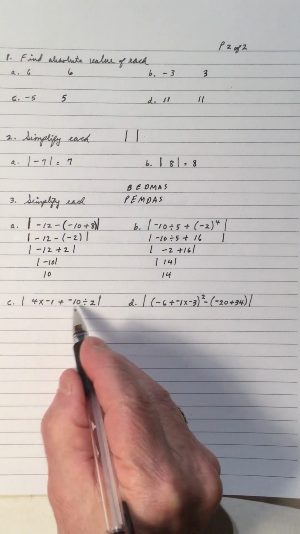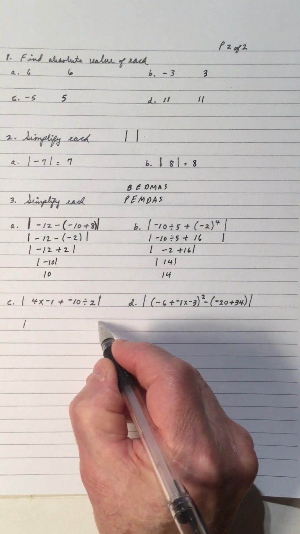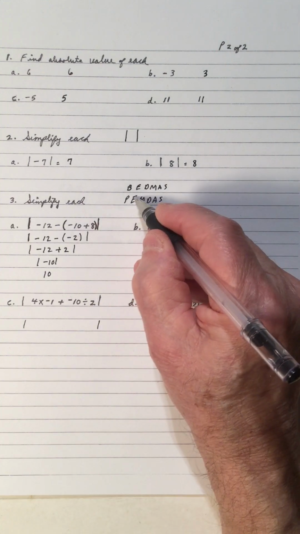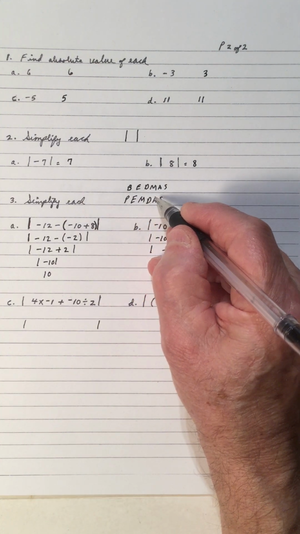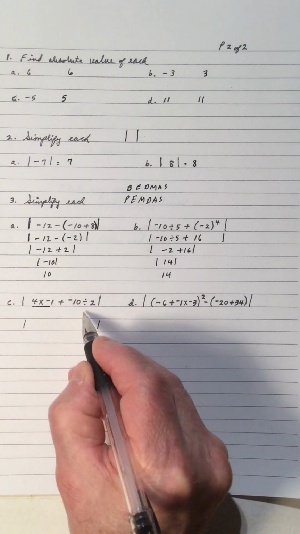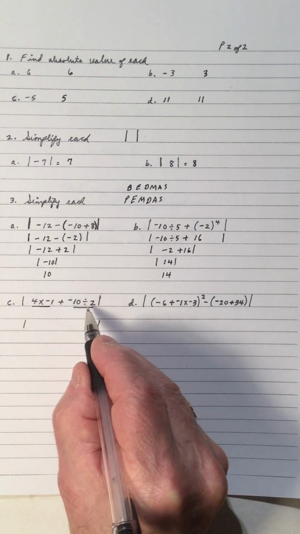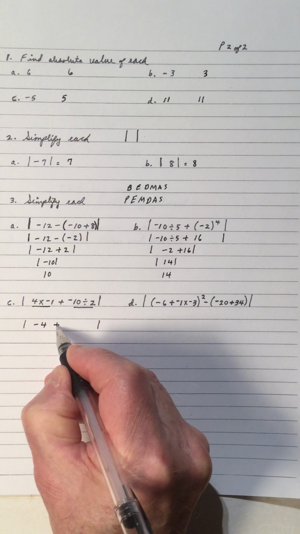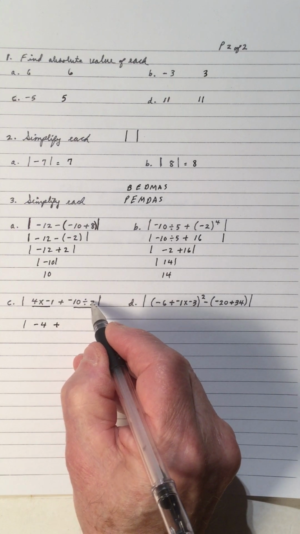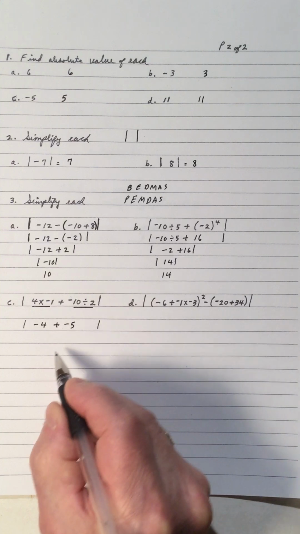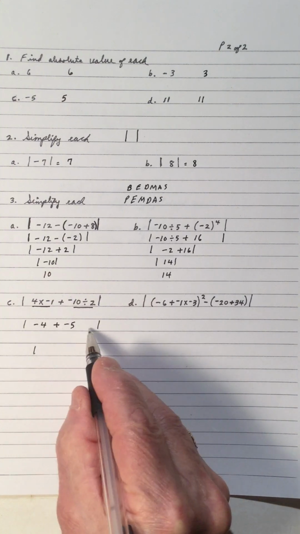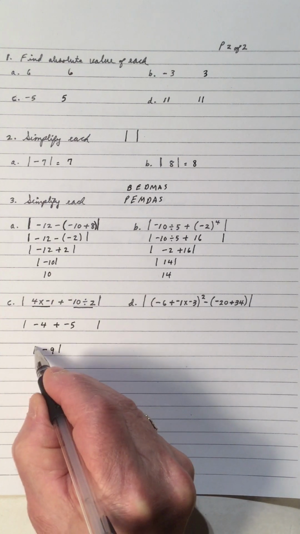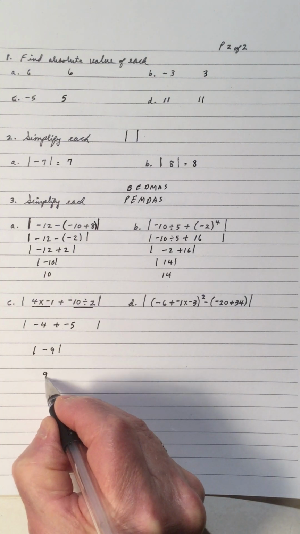And again, we do this one. We got the absolute value, and we have no brackets, we have no exponents, so those 2 are gone. So we're doing multiplication, division, left to right. So I have a multiplication here, and I have a division here. So we work from left to right. So 4 times negative 1 is negative 4. We wait and add after. Negative 10 divided by 2 is negative 5. Now we simplify inside. Negative 4 plus negative 5 is negative 9. And the absolute value of negative 9 is 9.